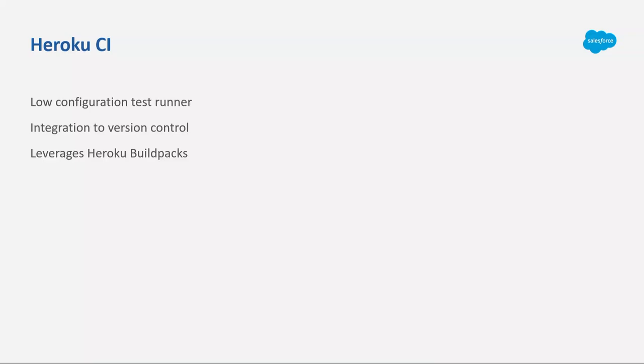Click, done. It's got tight integration to version control. So anytime you have a commit, it'll hook into that. It'll run those tests. It'll report back to your version control system and update the status there as well. It also leverages those Heroku buildpacks. So you have all the power of those 5,000-odd pieces of tooling where, with just the click of a button, you can leverage those in your tests.